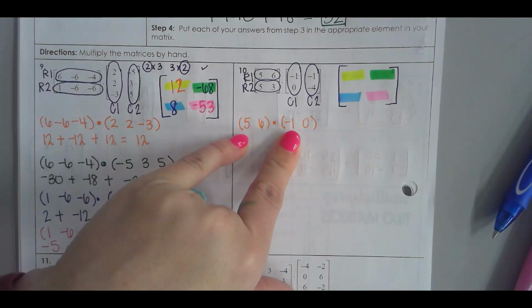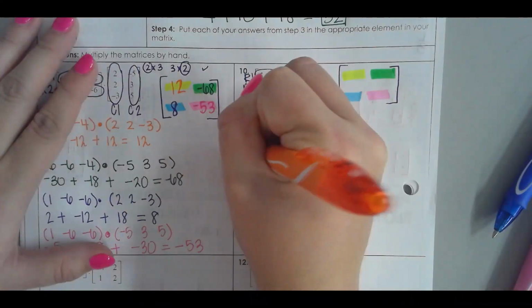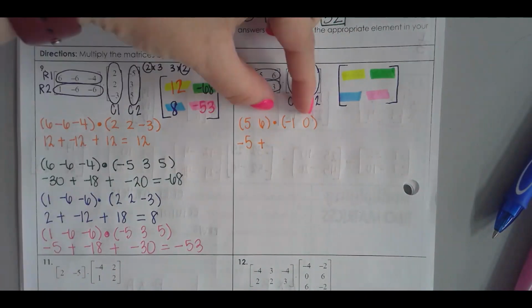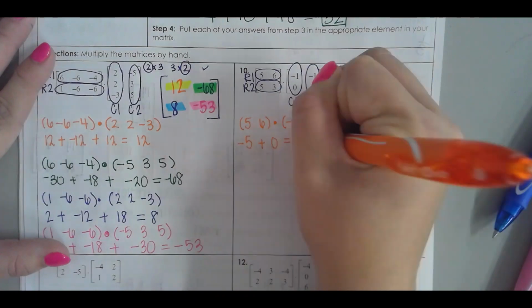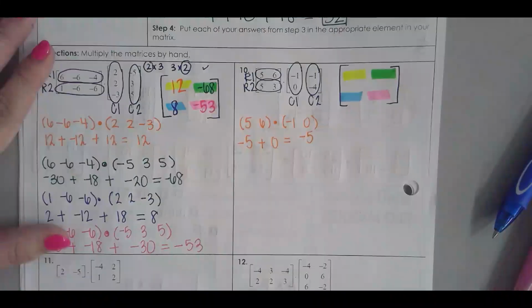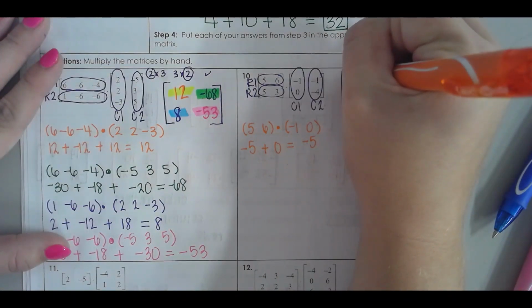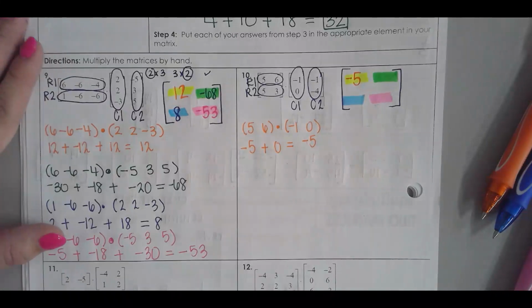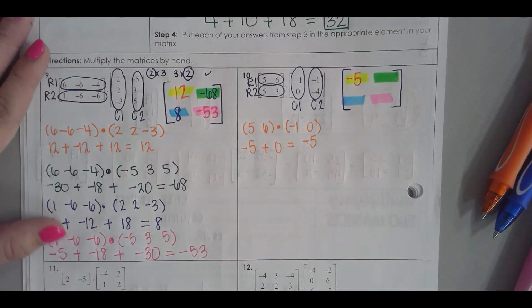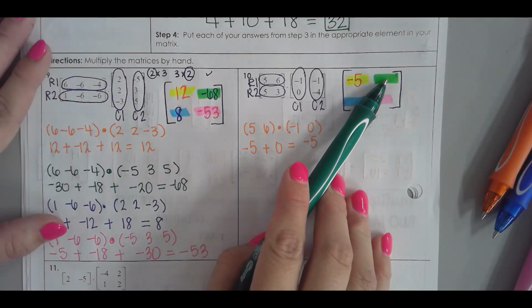We have 5 and negative 1. 5 times negative 1 is negative 5. Plus 6 times 0, 0. Which gives me negative 5. Then we have row number 1 with column number 2.